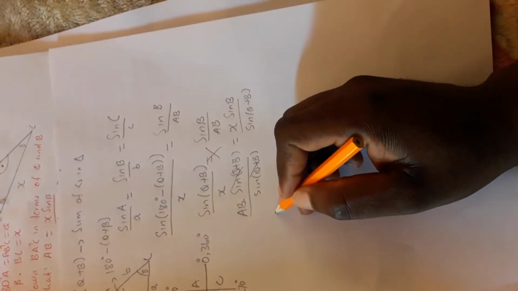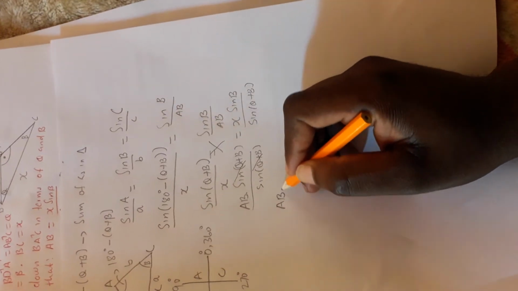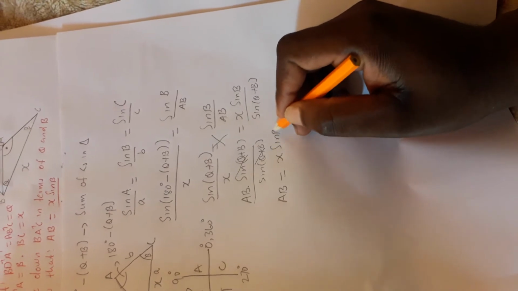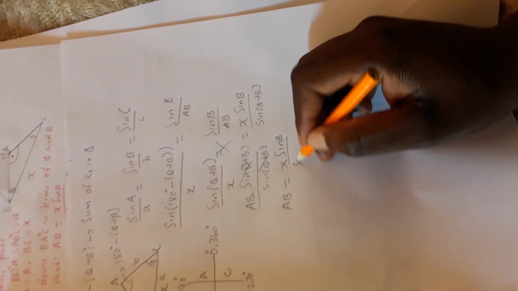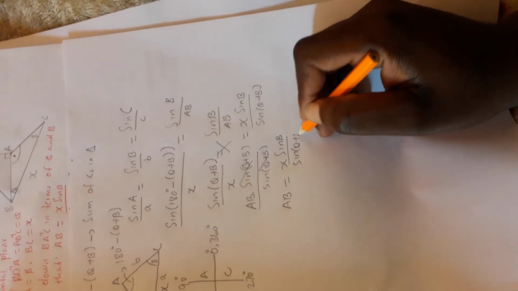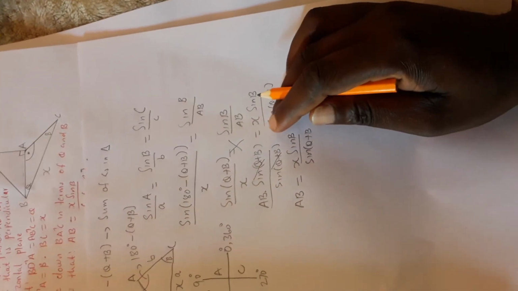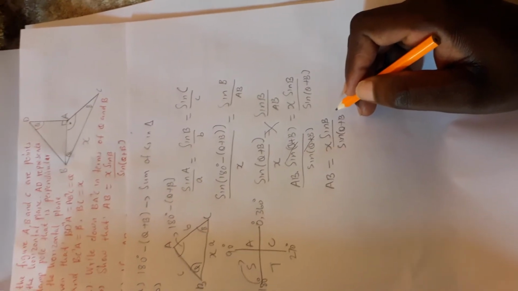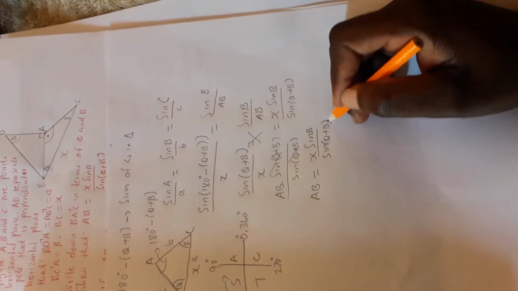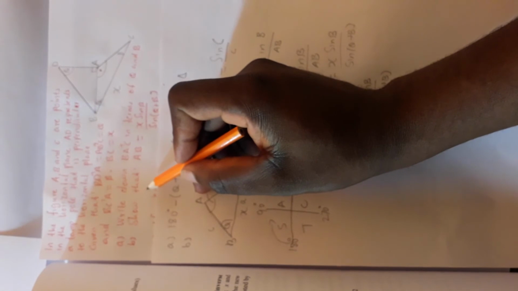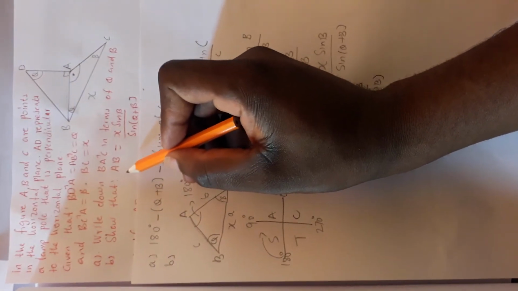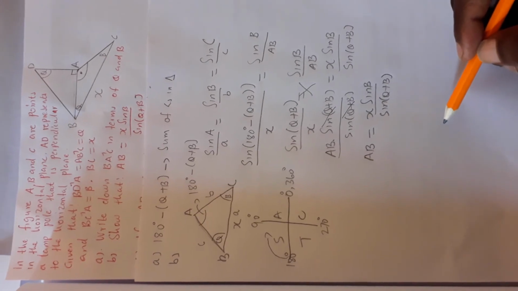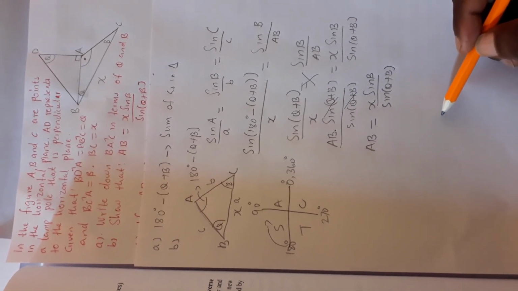Therefore, we are left with AB equal to x sine beta over sine (theta plus beta). So now we are done showing that AB is equal to x sine beta over sine (theta plus beta).